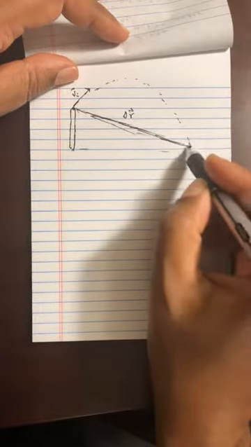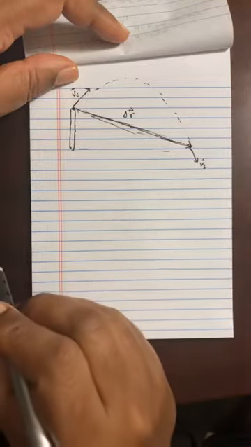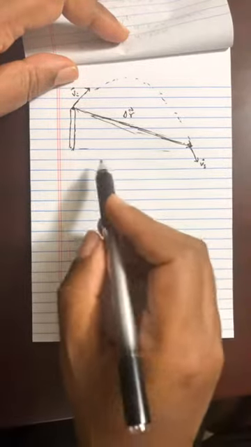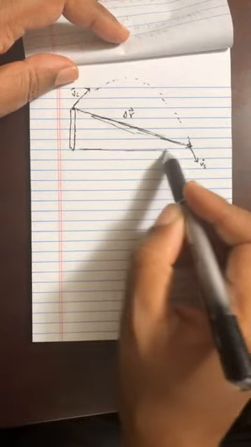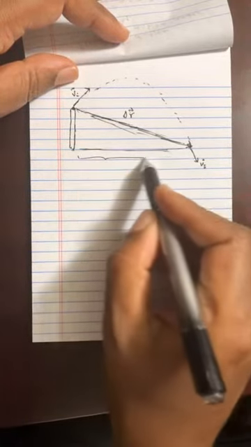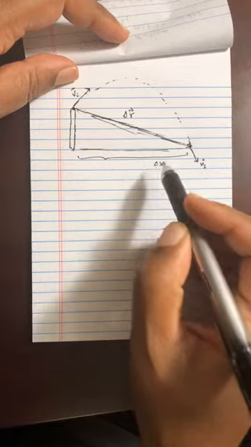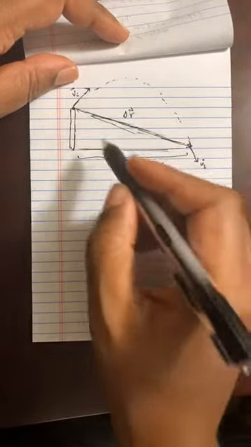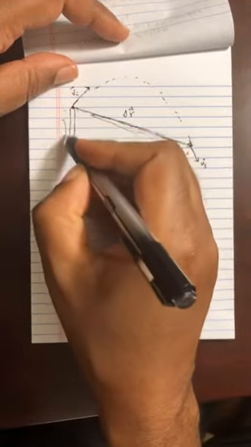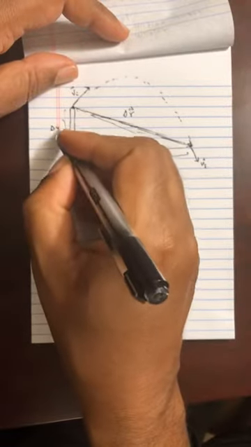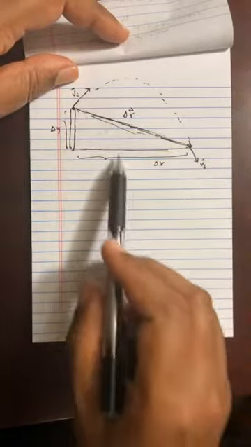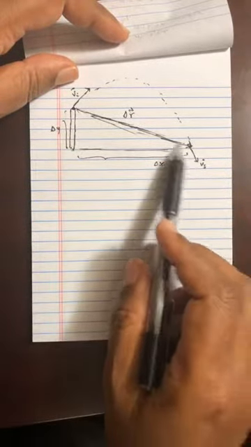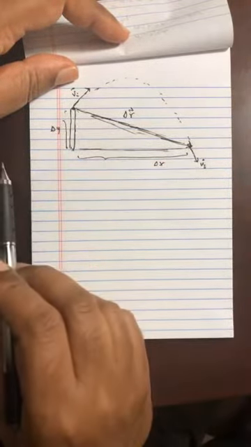Now you see the horizontal component of the displacement vector is delta x, so this is our delta x over here, and the vertical component, this one, is delta y. So delta x and delta y have nothing to do with the trajectory. They're simply the horizontal and vertical components of the displacement vector.